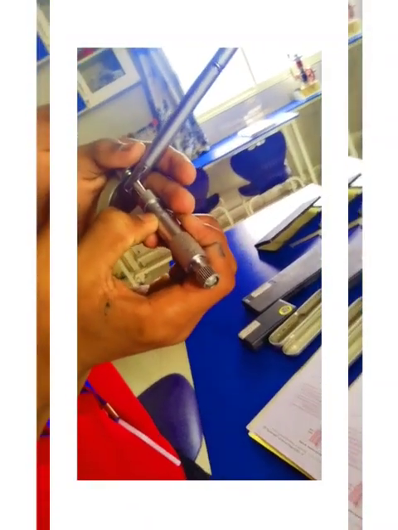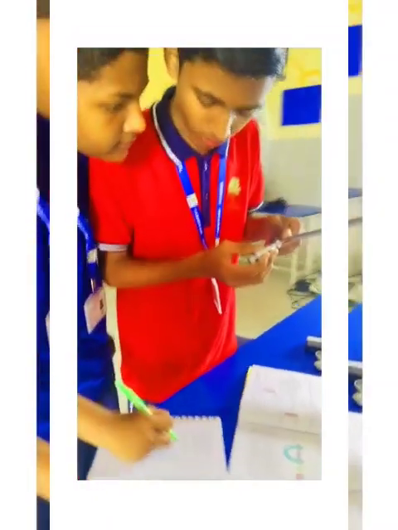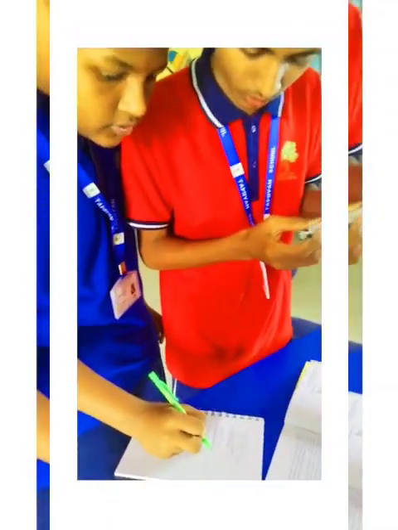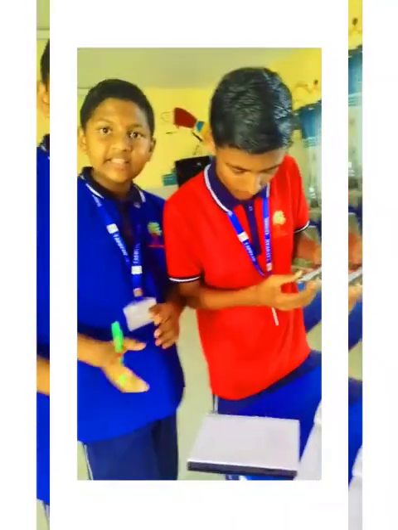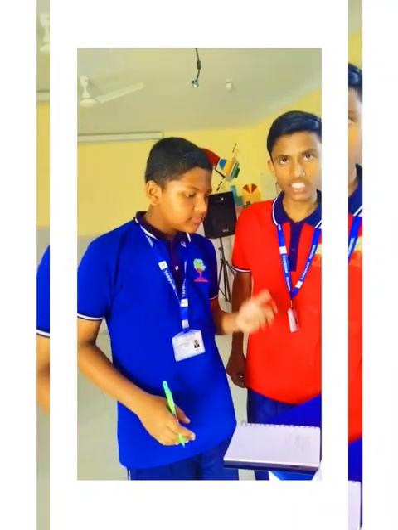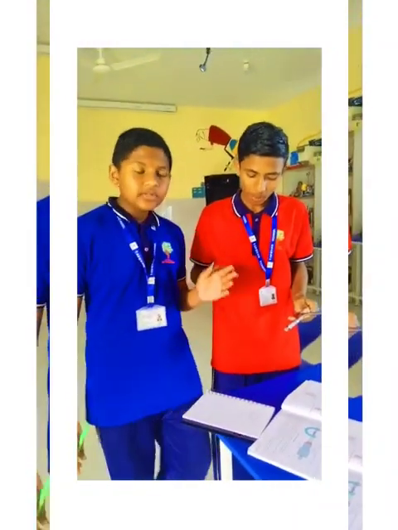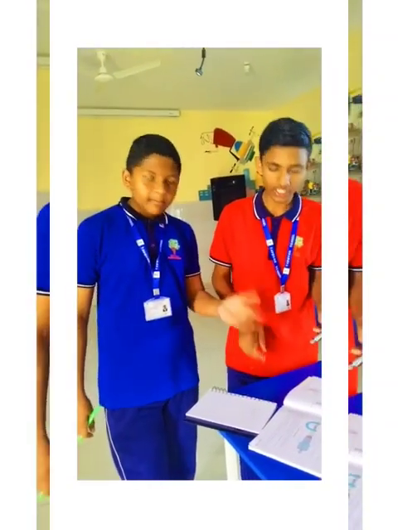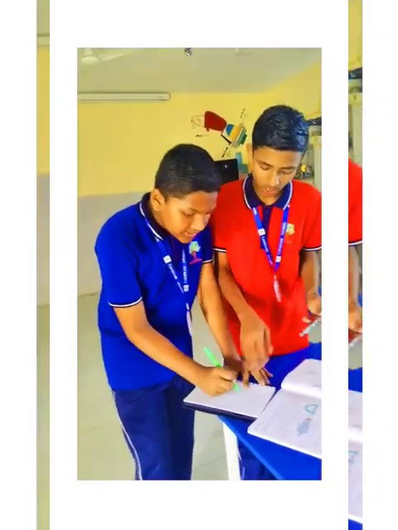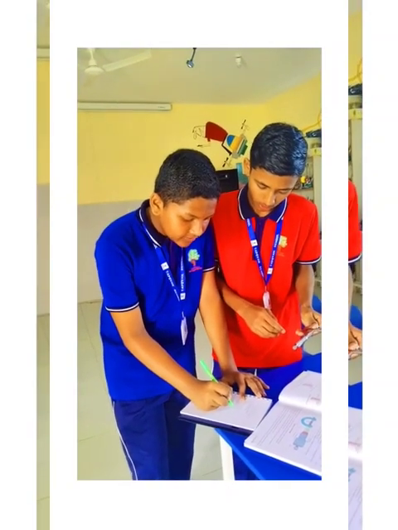The circular scale reading is 5, so 5 into 0.01 mm. For finding the circular scale reading, we multiply the coinciding division of the circular scale by the least count. So the answer is 0.05.